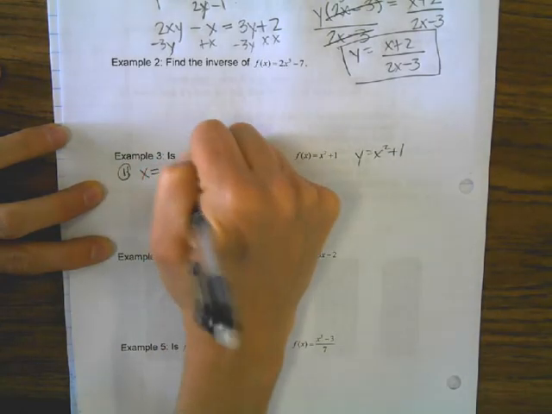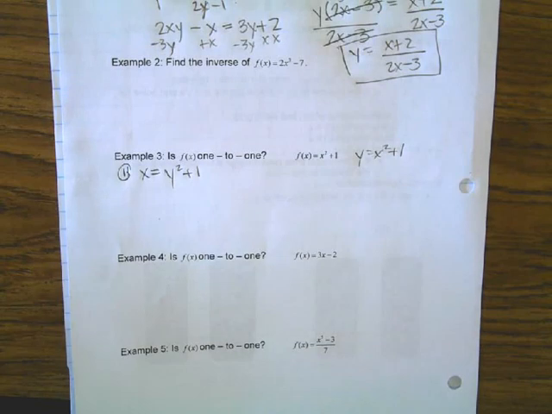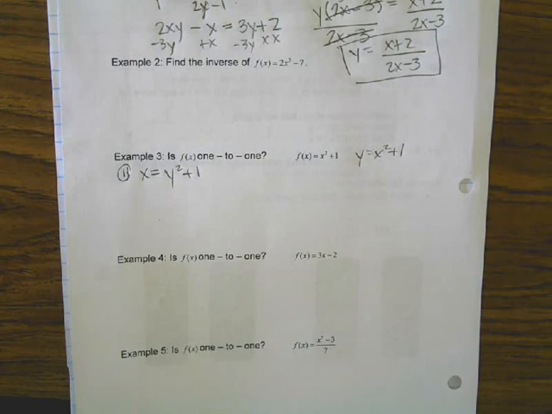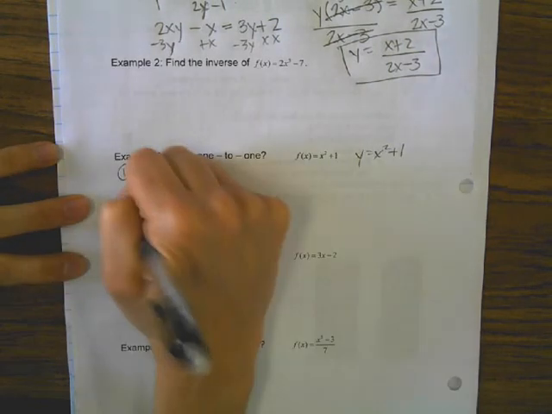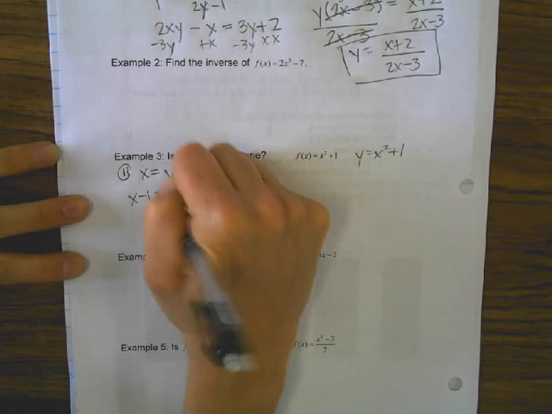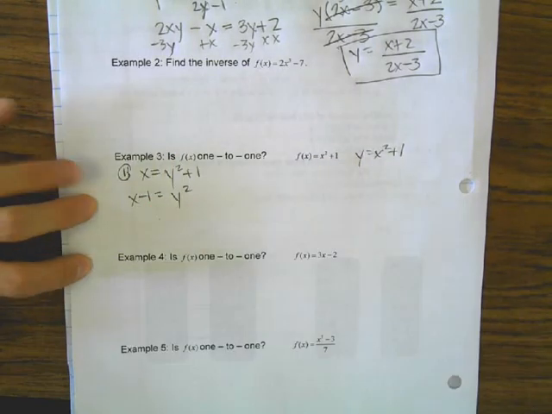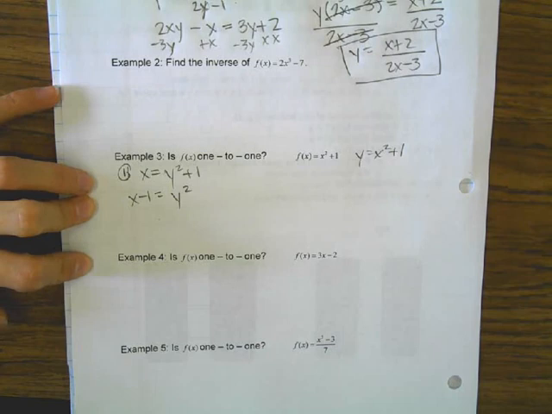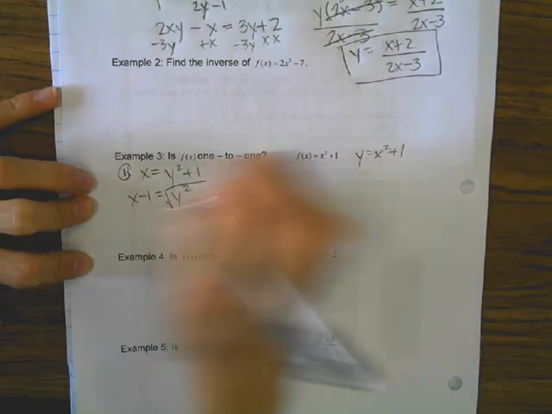Alright, so now I call this thing g of x, the new one. And so my second step was to say f of g of x. So that's f of plus or minus root x minus 1. So then I would put that in for x. So I'd say plus or minus root x minus 1 squared plus 1.